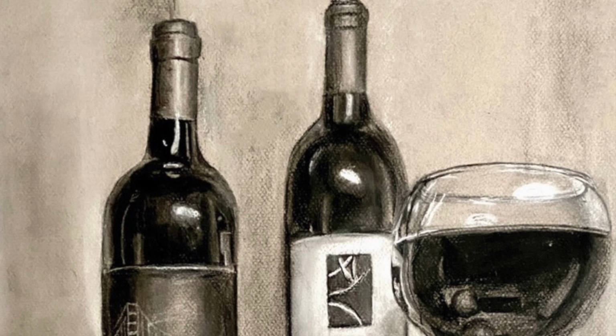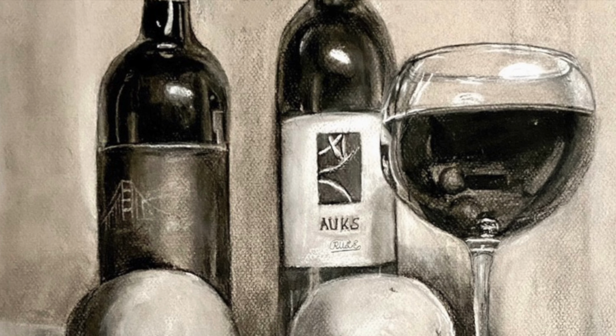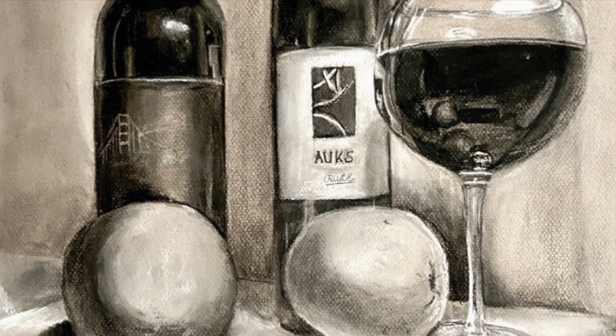In the first drawing, the shape of the bottle, the reflections, and the lighting were important considerations for the overall realism drawing.